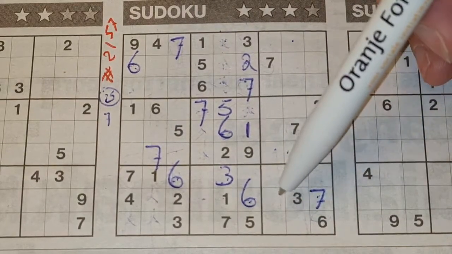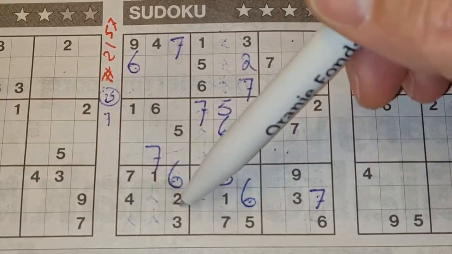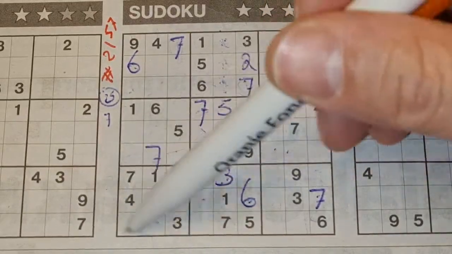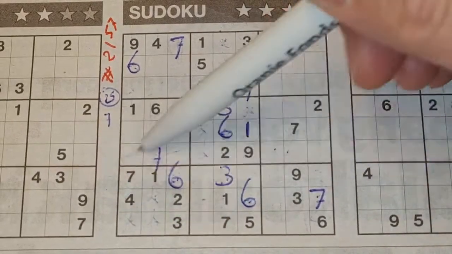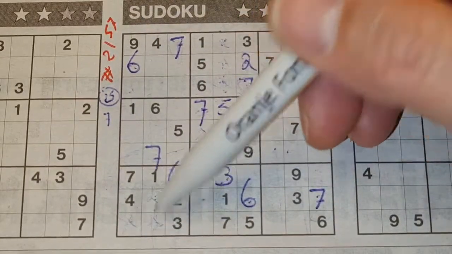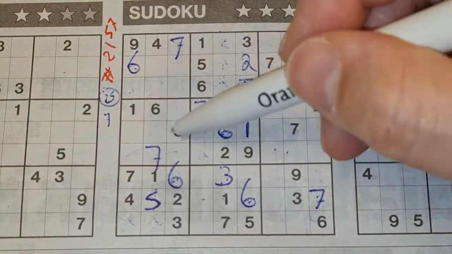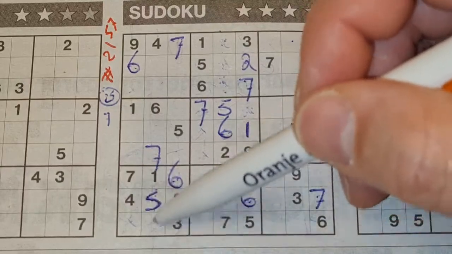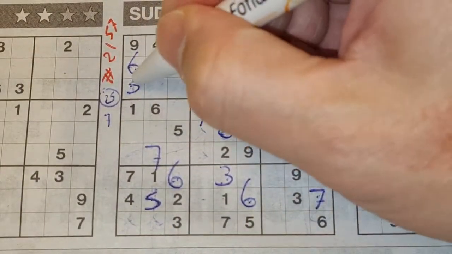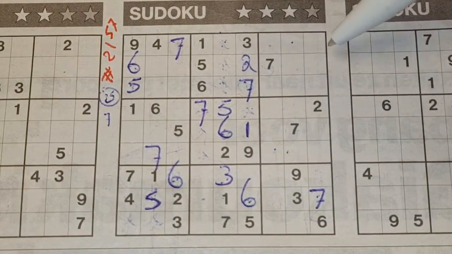How about these 3 missing numbers in this big square? One of the missing numbers in this big square is the number 5. We see here 5, so no 5 in those two boxes. 1 box left for the 5, it should be there. 5 in the third column, 5 in the second column. So in the first column, the only place for the 5 should be there. Then I cannot continue with the 5.